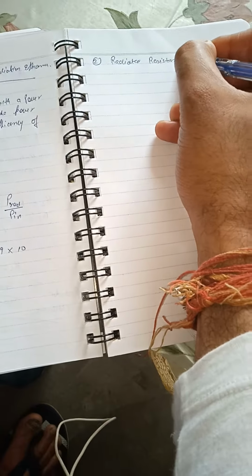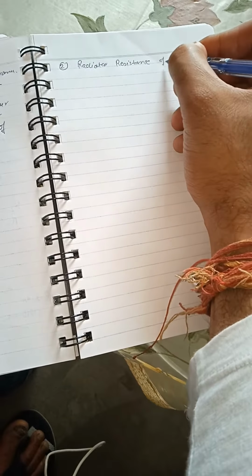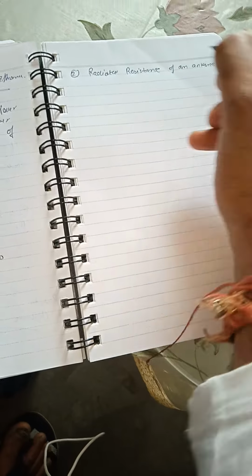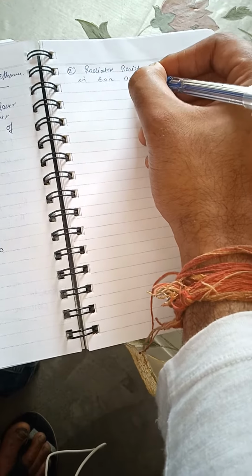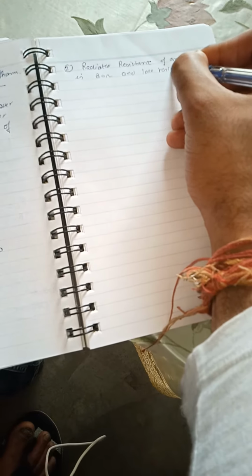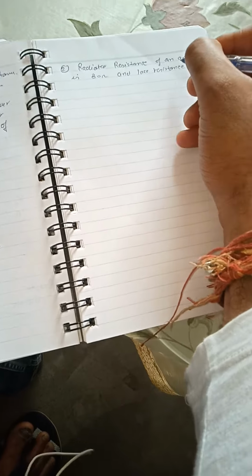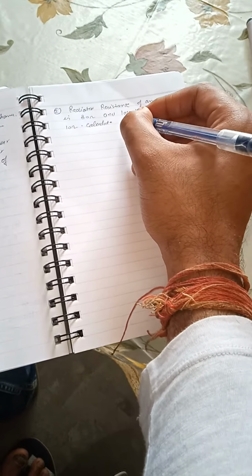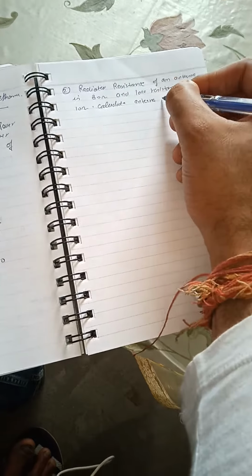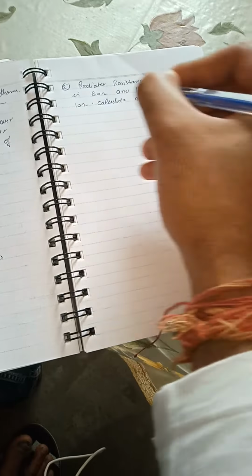The second question is: if the radiated resistance of an antenna is 80 ohm and loss resistance is 10 ohm, calculate the antenna radiation efficiency.